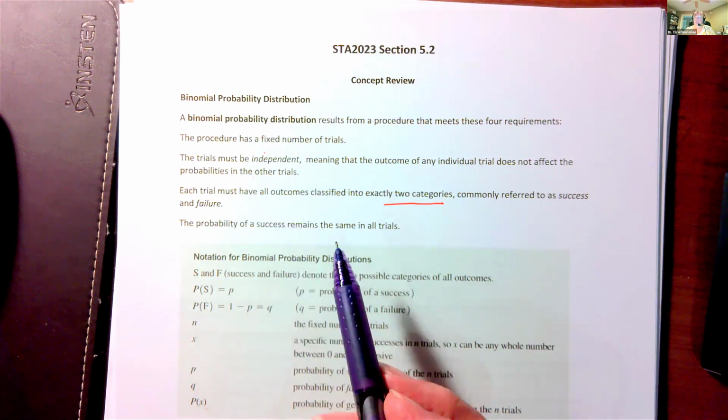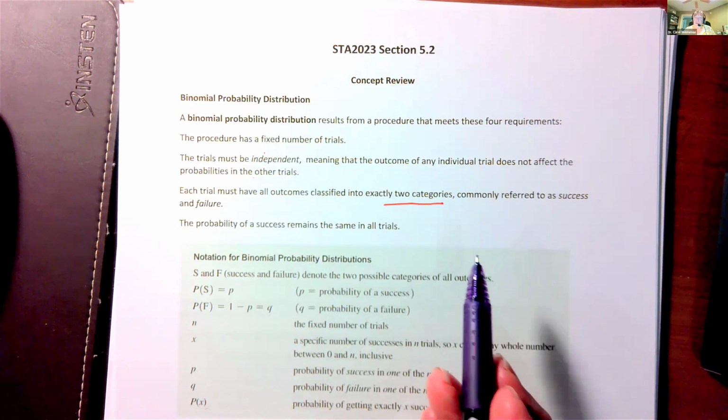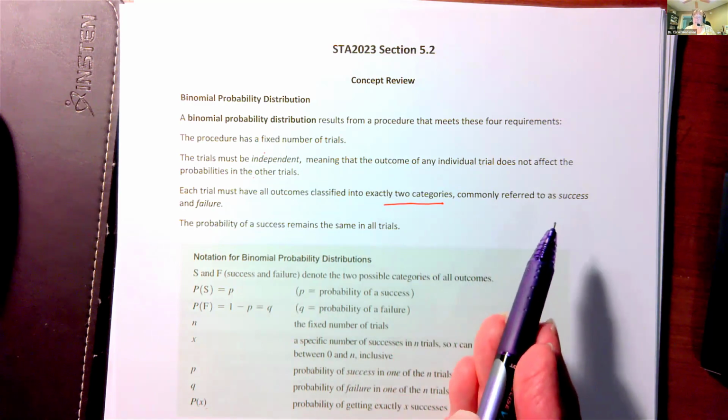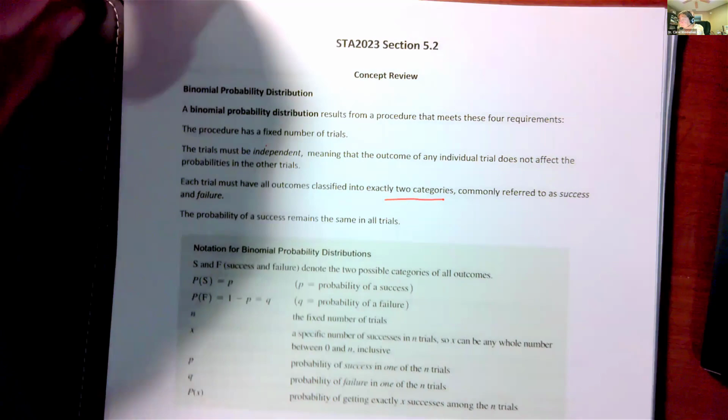So 2 outcomes only in a binomial. And we just randomly pick a success and a failure. It doesn't always mean that what we would call a success is actually a good outcome, but just by the nomenclature in statistics, we always call one a success and one a failure.